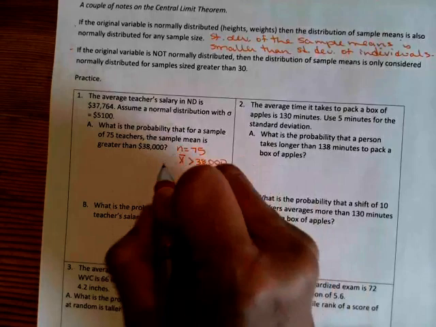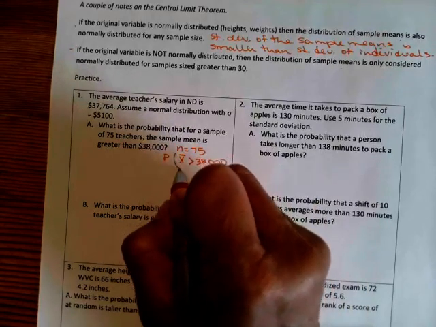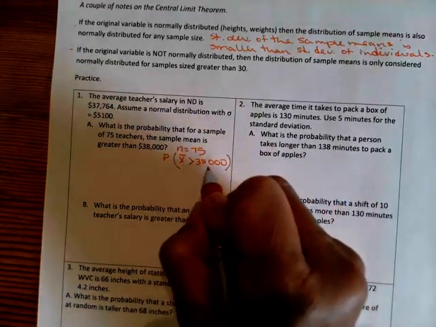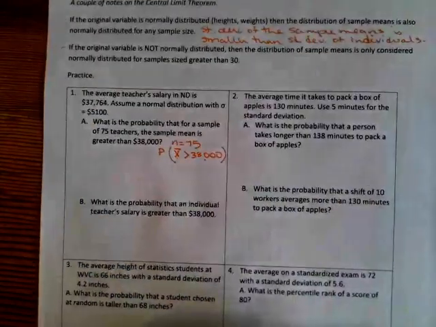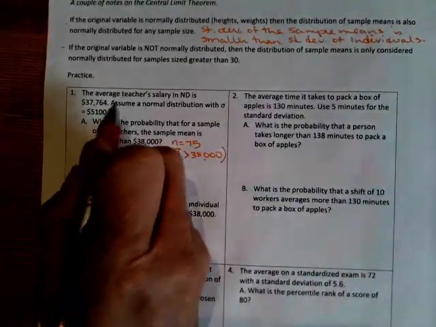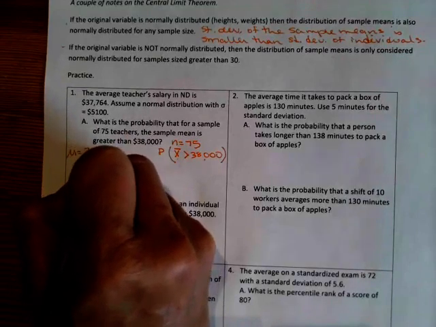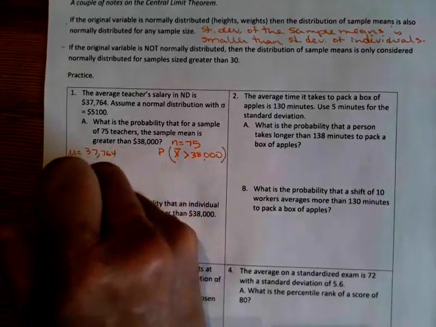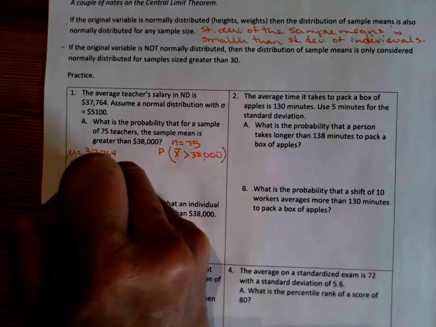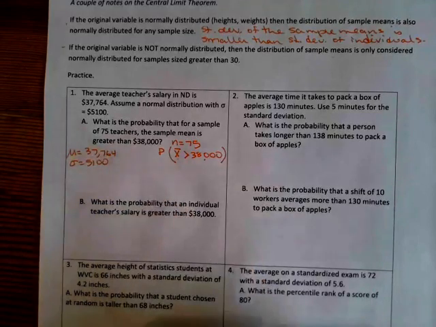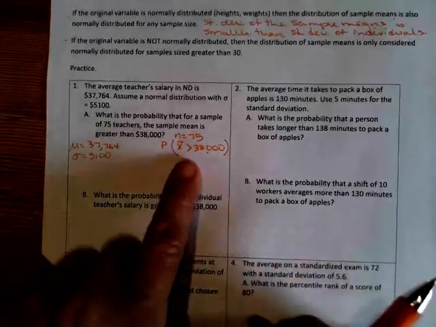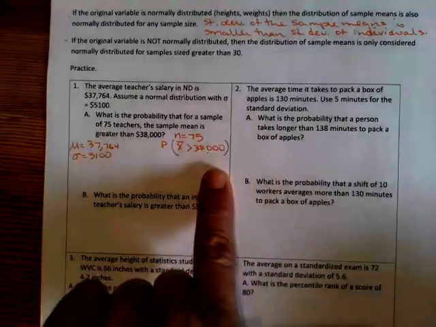And we're talking about probability. What's the probability that X bar is greater than 38,000? And we know the average is 37,764 and sigma is 5,100. So I'm looking for a probability.